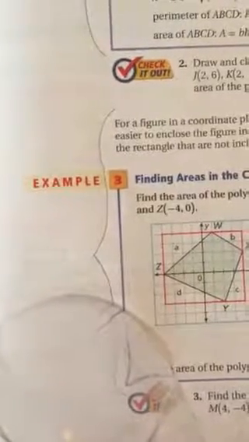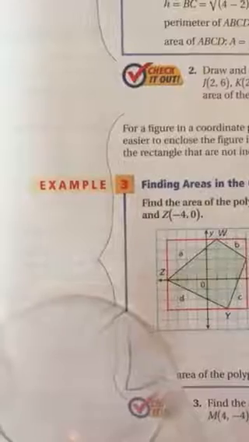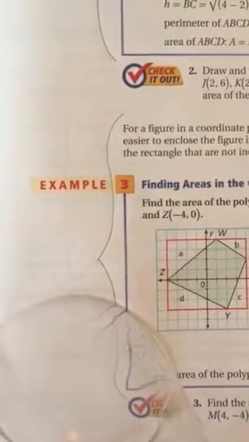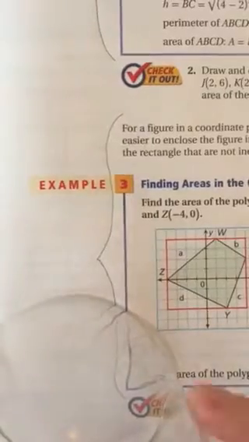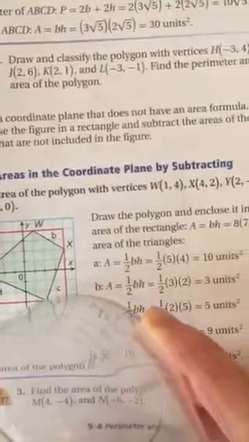This is lesson 9-4, example 3, and we are on page 617, and this should be the last video because we will not be doing the last page or the last example of this lesson. So we are looking at example 3, finding areas in the coordinate plane with a different approach by subtracting.